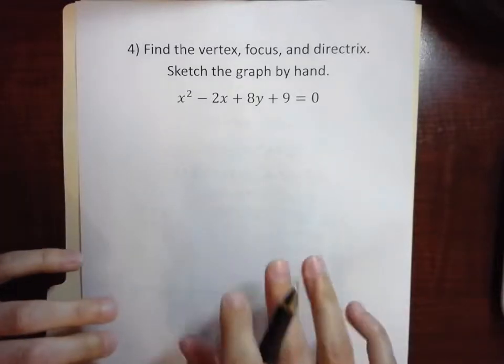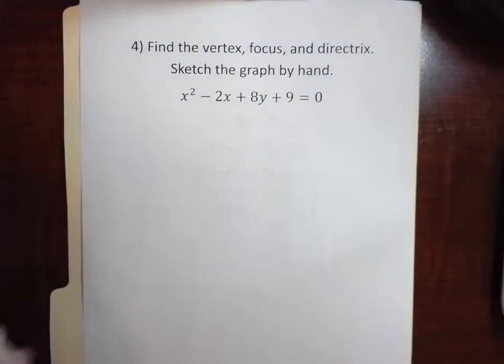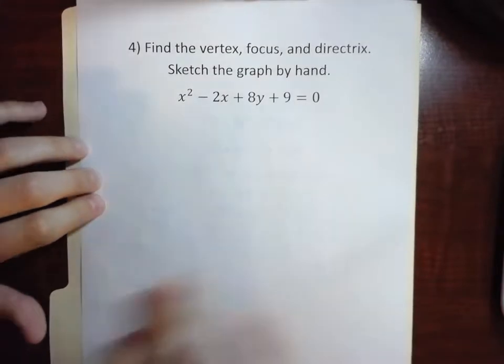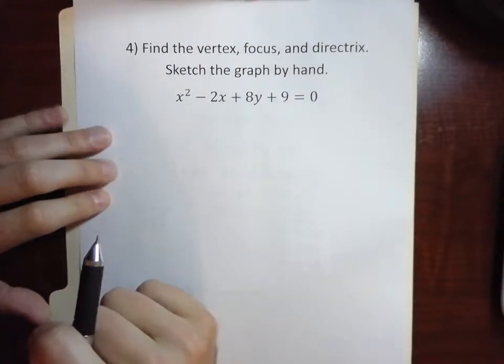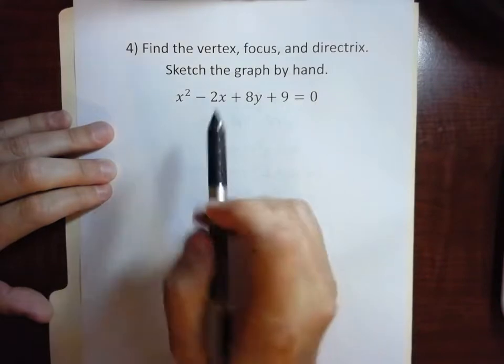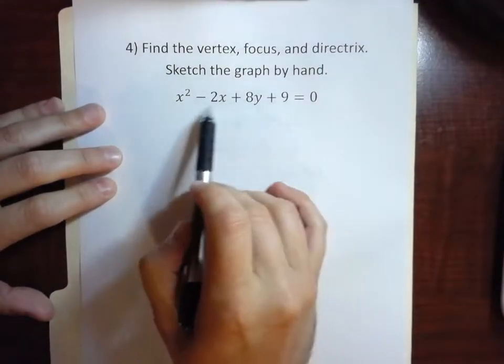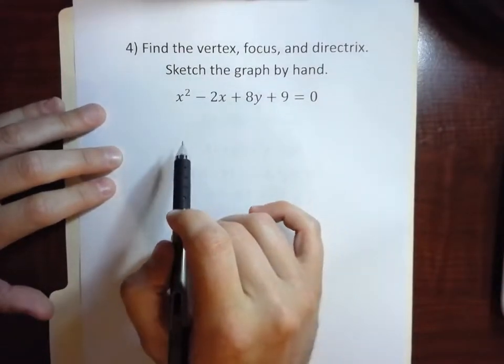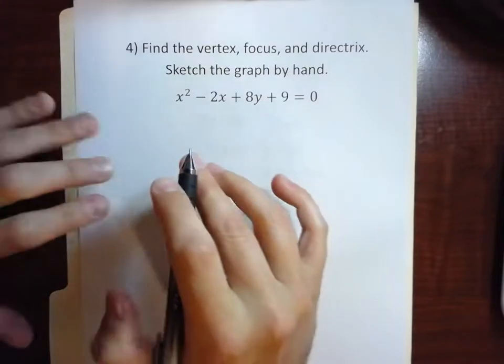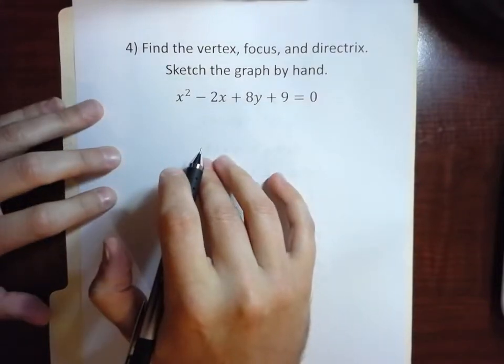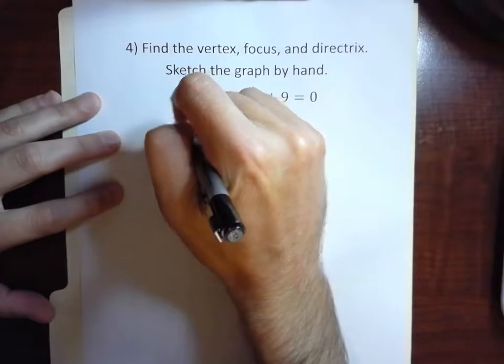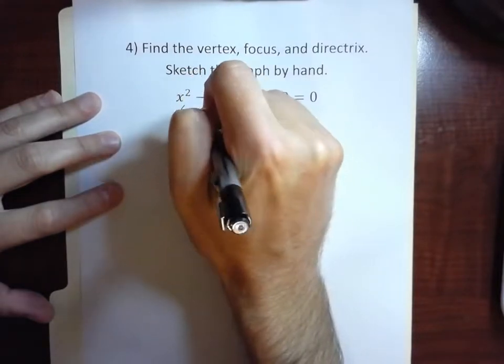Here is our last example from our parabolas lesson. Exact same directions, they just throw a different format at us. So this is in general form. Notice we don't see h or k anywhere, and so we want to rearrange this and make it match our general form, or our standard form.